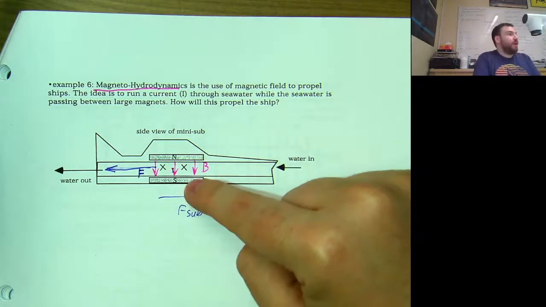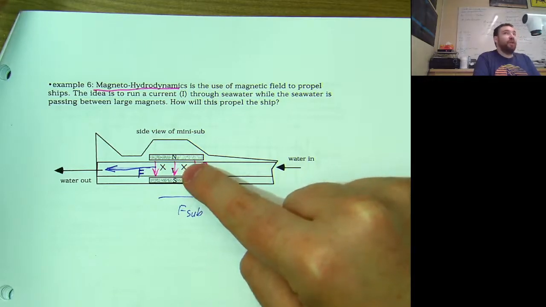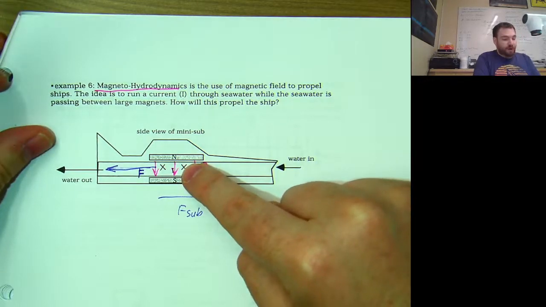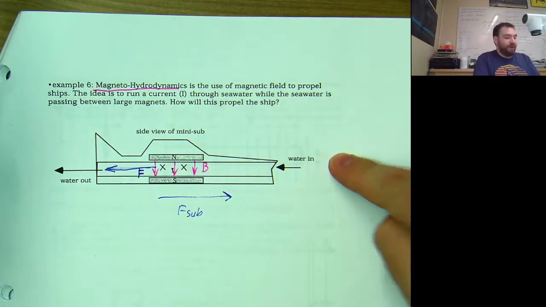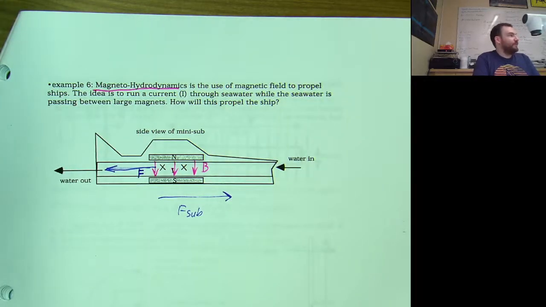You flip the direction, which would be an interesting little braking system. You flip the current here, and all of a sudden you're propelling the water forward, bringing your forward motion to a stop. This submarine could theoretically go backwards.